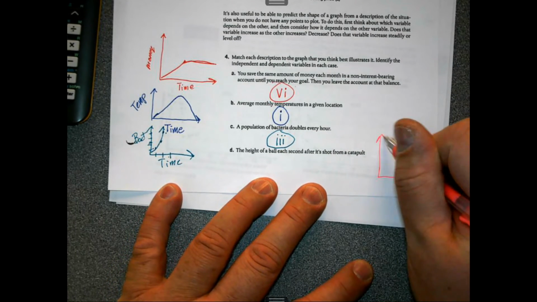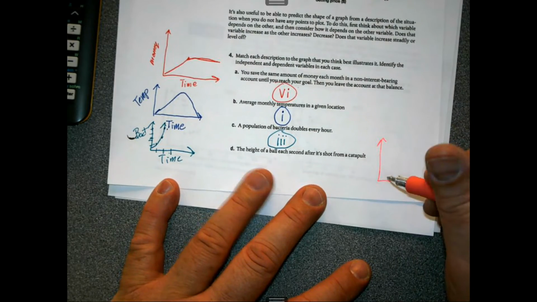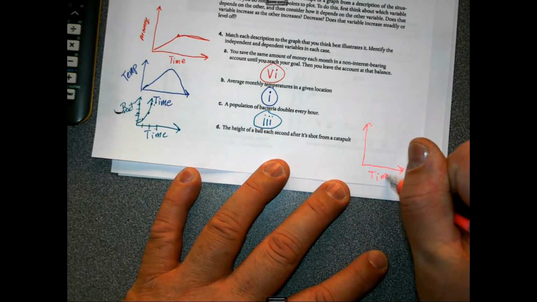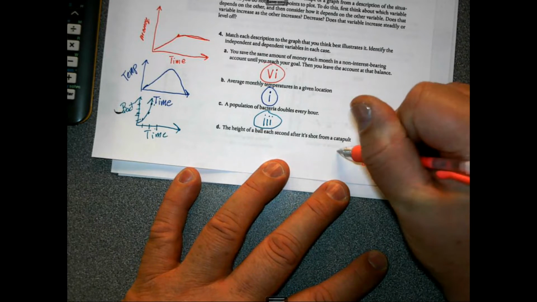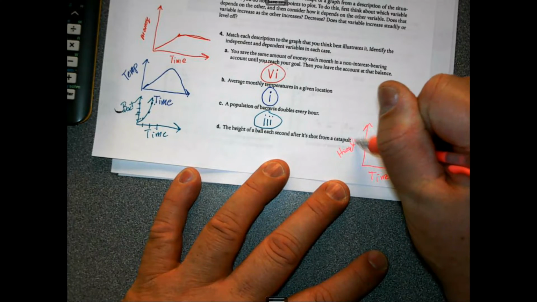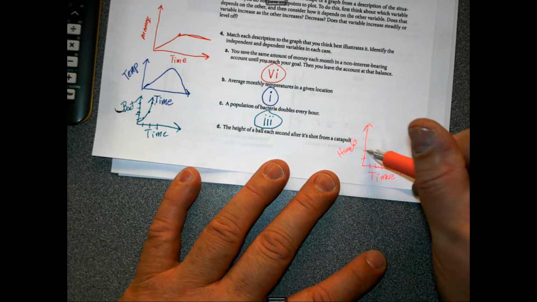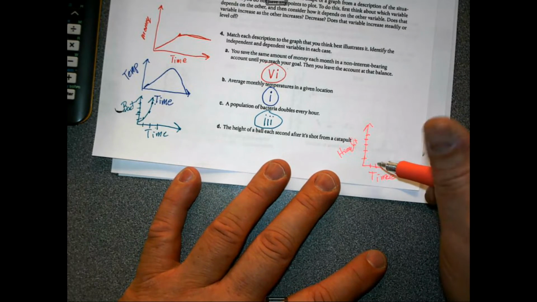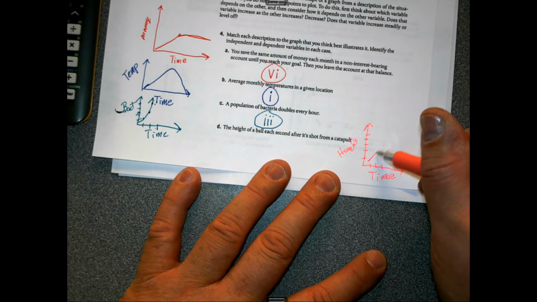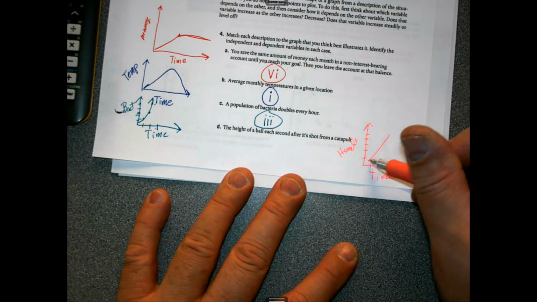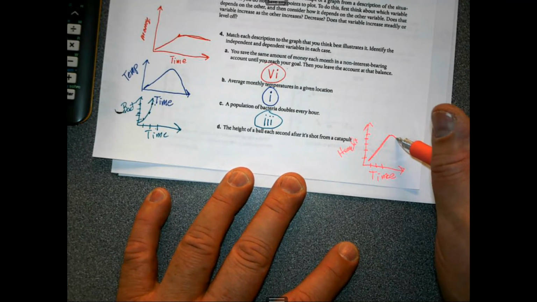Let's see. Here's our height, it's going to depend on seconds again. So time and then height. So again, he's going to go, it's almost going to go like this, but eventually he's going to fall back down, right? That would be funny if it was a person.